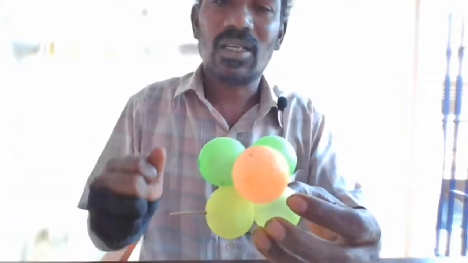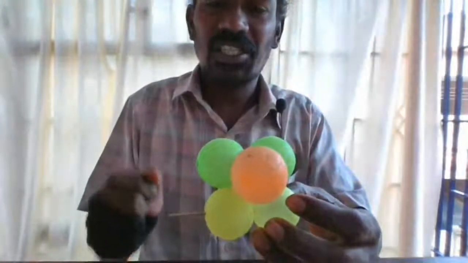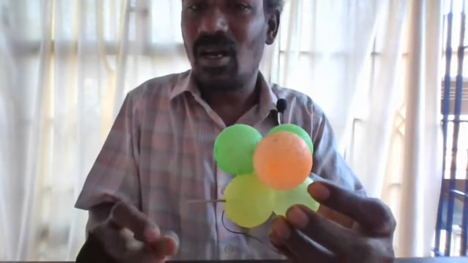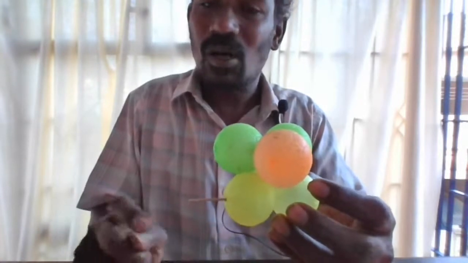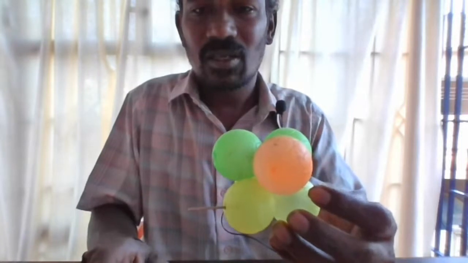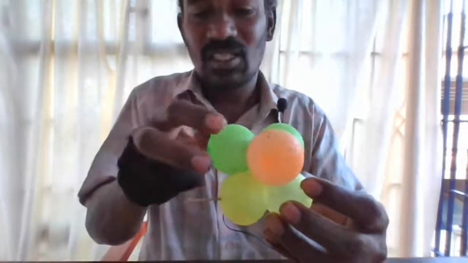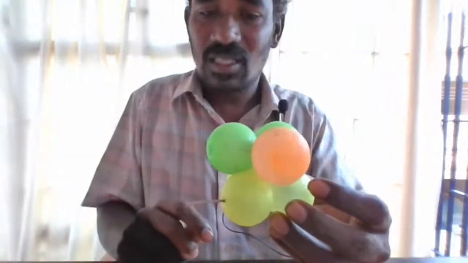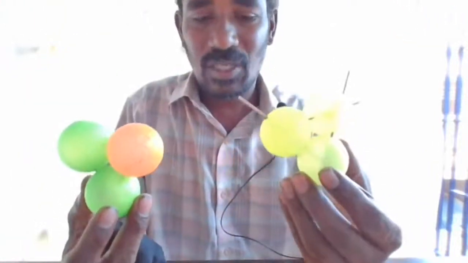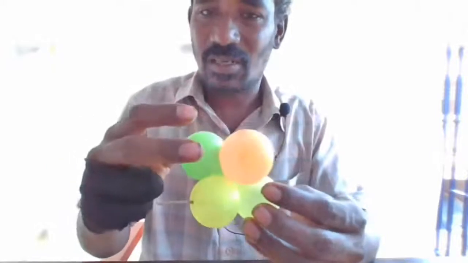So what share does the octahedral void give to each constituent particle? Here this is the octahedron, formed due to these two layers, due to these 6 particles.